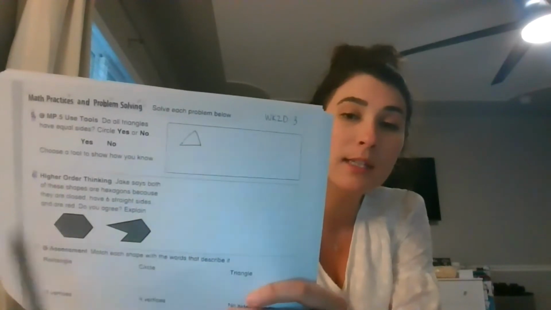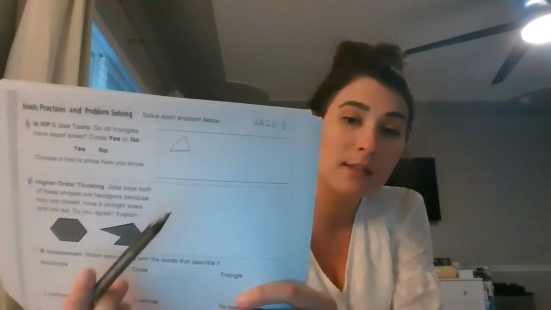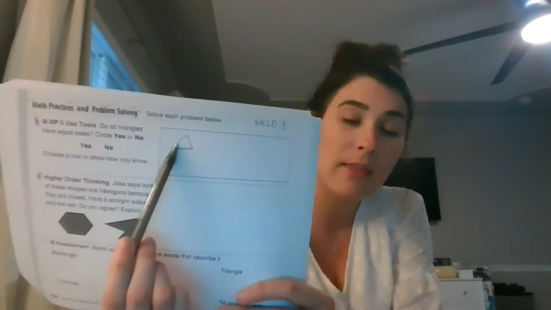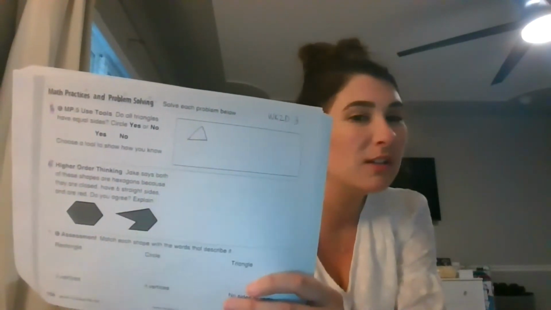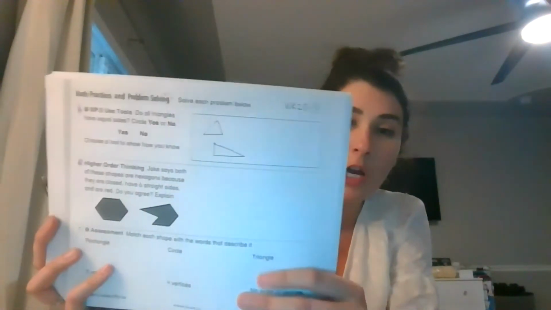It has 3 sides. So it says, do all triangles have equal sides? So that means, does this side have the same length as this side and this side? This one looks like it kind of does, but I'm going to show you a different kind of triangle. And then I want you to tell me. So it says, choose the tool to show how you know. My tool that I'm choosing is drawing.